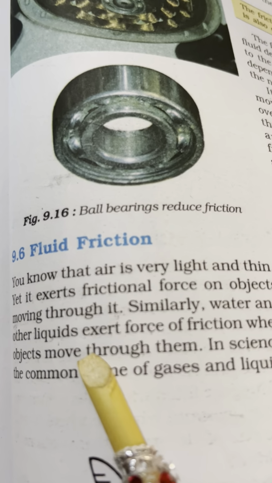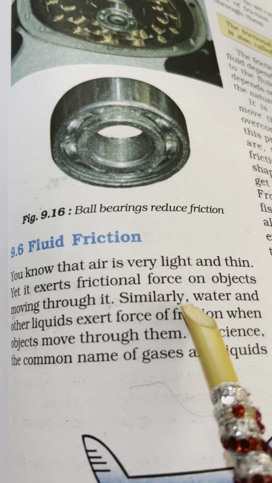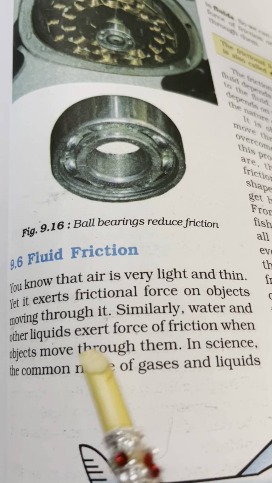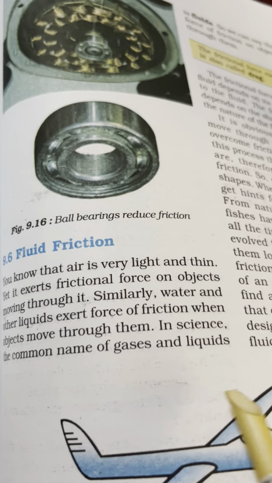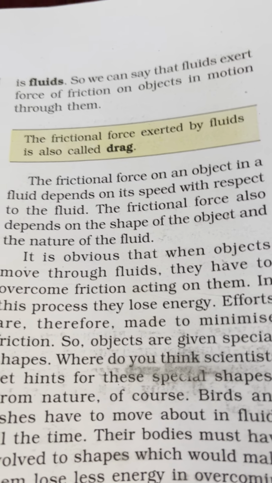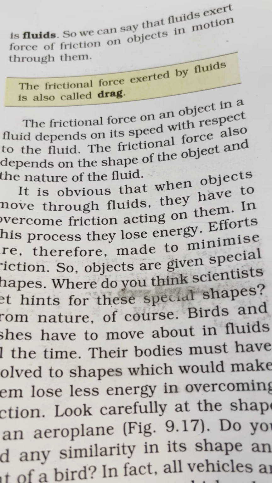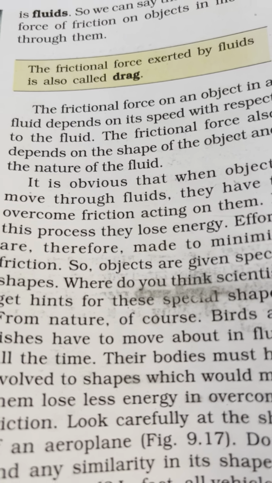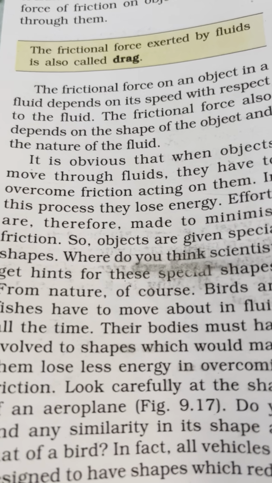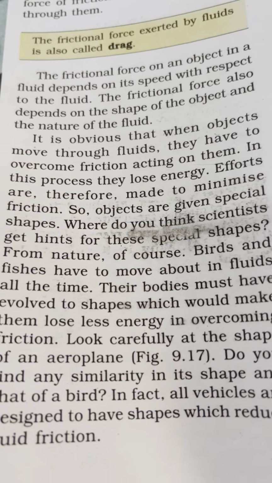You know that air is very light and thin, yet it exerts frictional force on objects moving through it. Similarly, water and other liquids exert force of friction when objects move through them. In science, the common name of gases and liquids is fluids. So we can say fluids exert force of friction on objects in motion. The frictional force exerted by fluids is also called drag. It depends on the object's speed with respect to the fluid. The frictional force also depends on the shape of the object and the nature of the fluid.